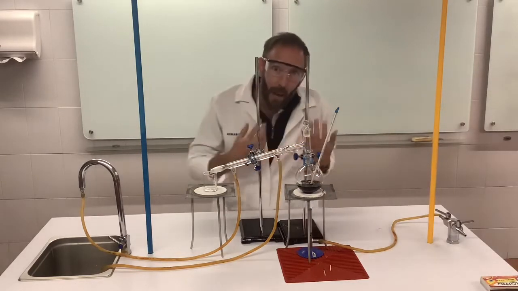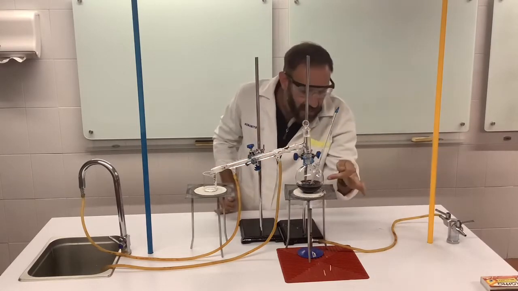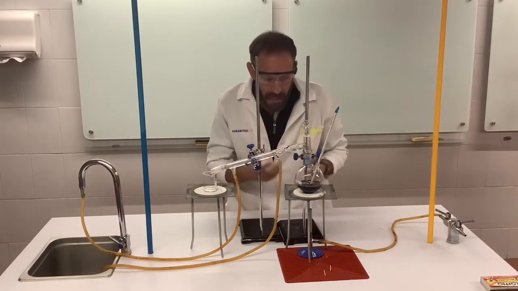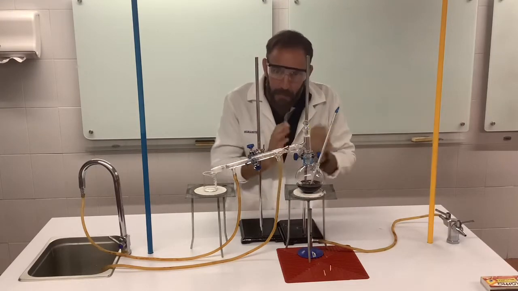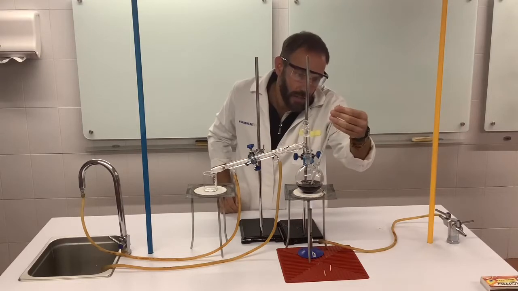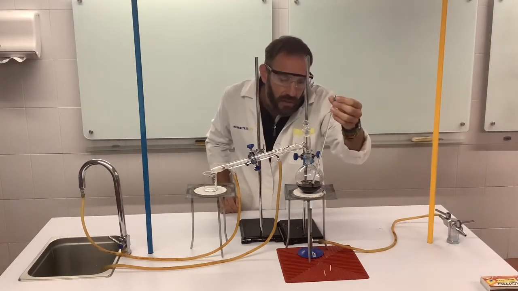Okay guys, it's been a couple of minutes since I had the gas on, and if you can see there's a little bit of movement in there. So this is where we need to be careful because you might get some bumping going on. But that's why we have the clamps in place to hold everything connected. The temperature is coming up to about 62 degrees Celsius.